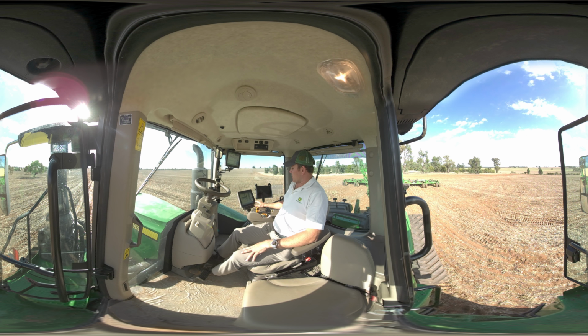As we go through, I'll just change pages here, and we can do that just by touching up in the right hand page corner here. You can see I've got a prescription map happening here as well for fertilizer, so we're putting on some urea here at the moment.